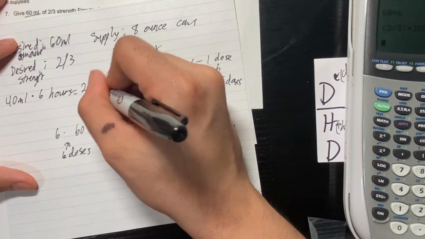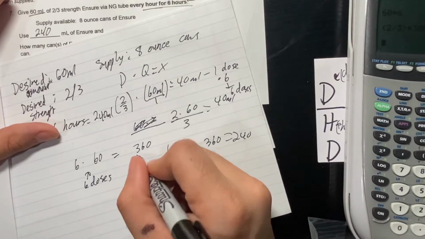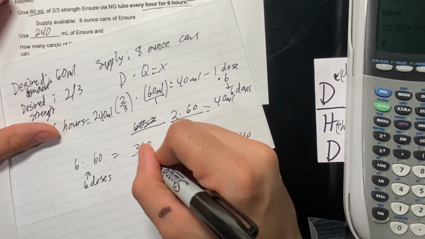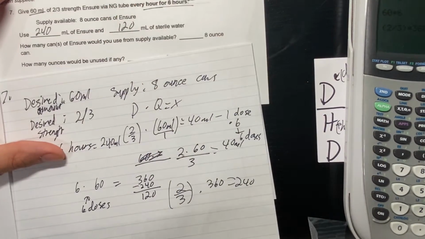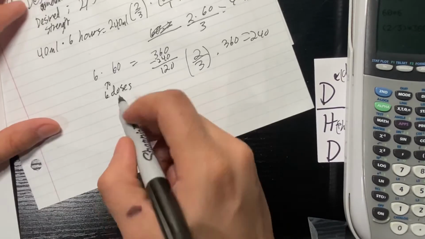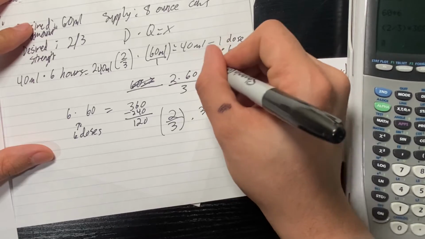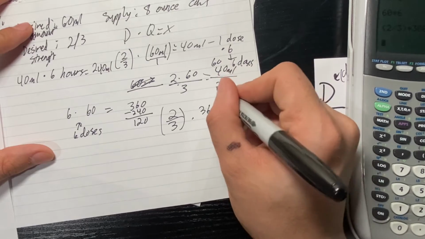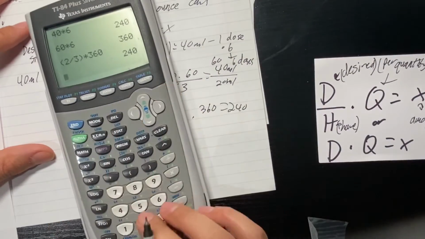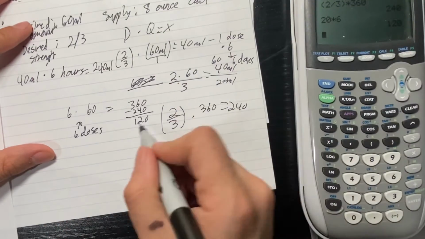So it still works. So here it's our 240 mLs of Ensure, and the total amount was 360 minus 240 equals 120 mLs. And the other way you could have done this is after you had done the 40 mLs, you could have said, okay, well, since it's 60 mLs, 60 minus 40 gives us our 20 mLs of water. 20 mLs of water times 6 is still our 120, and here's our 120 again. So it works either way.